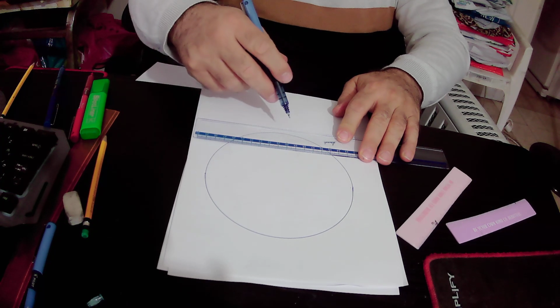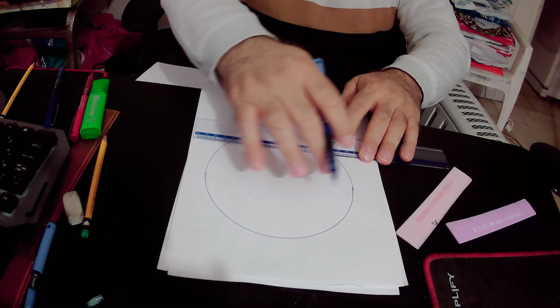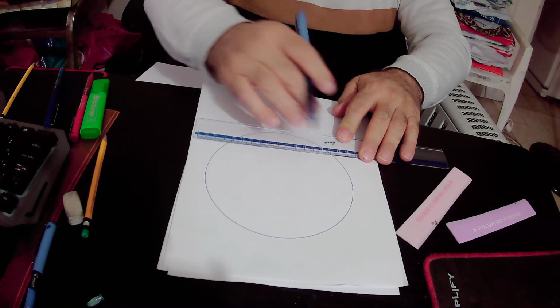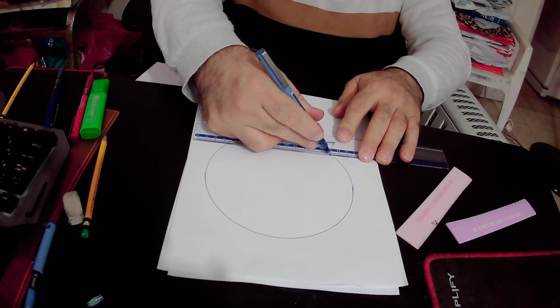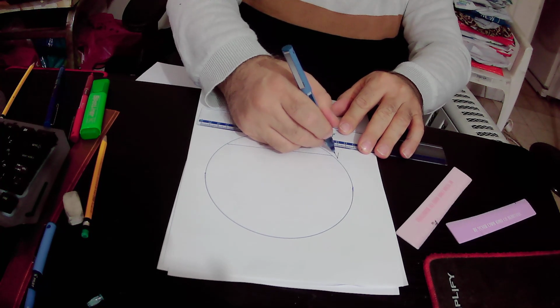Think that this circle doesn't exist at all, but only line segment AB.